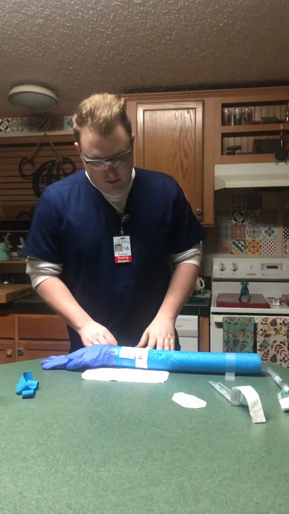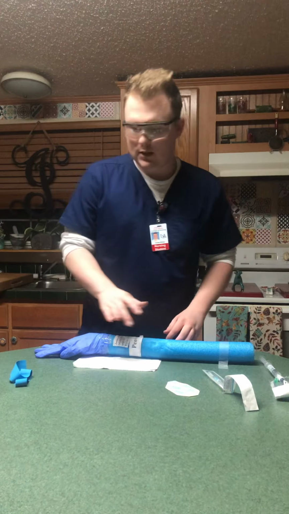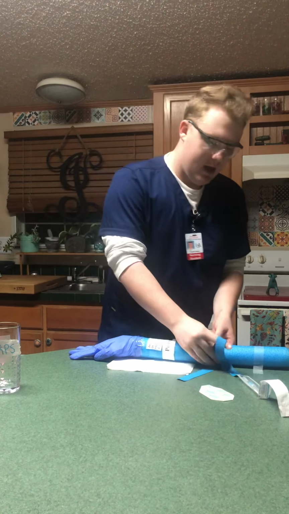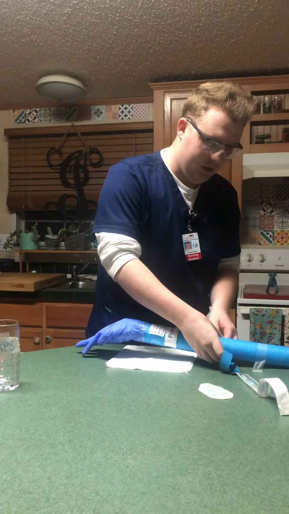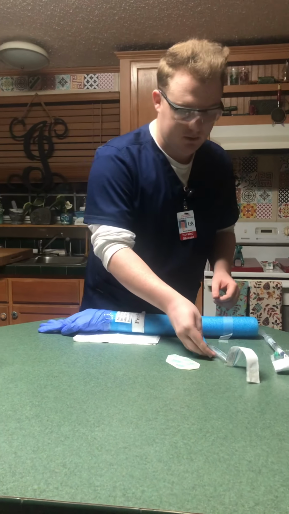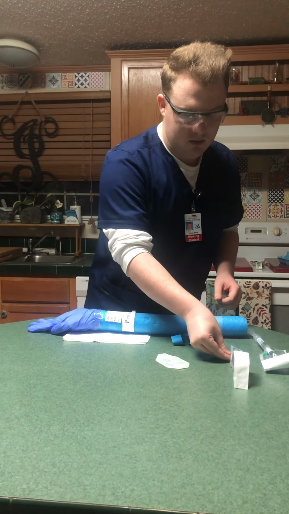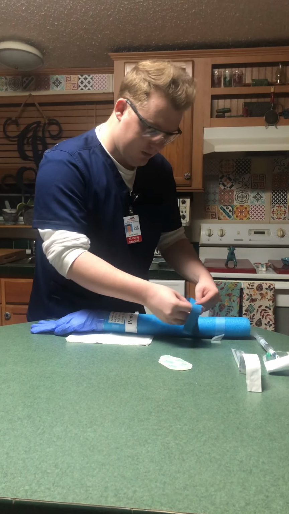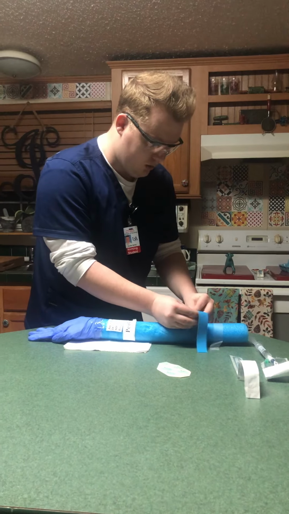So now I have my waterproof pad, and now that I've selected the vein that I want, I'm going to apply my tourniquet 4 to 6 inches above the site, and once I apply my tourniquet, I'm just going to move this over to the side, and I'm not touching the inside. After I apply my tourniquet 4 to 6 inches above, I'm also going to check the radial pulse.